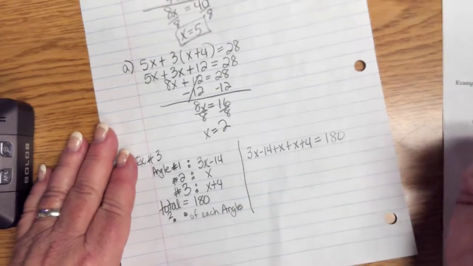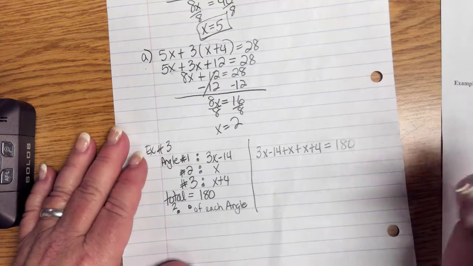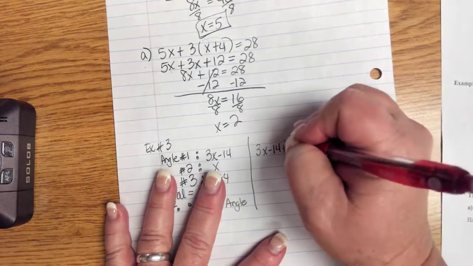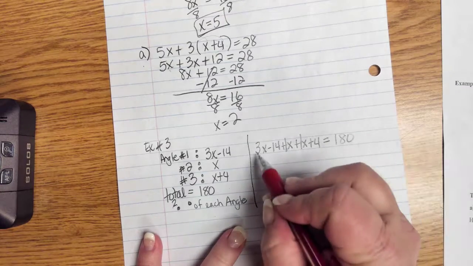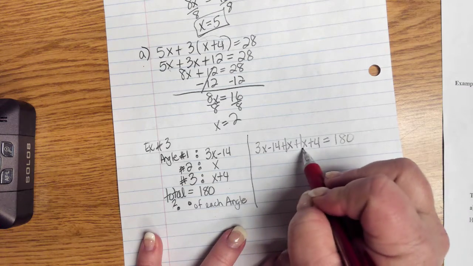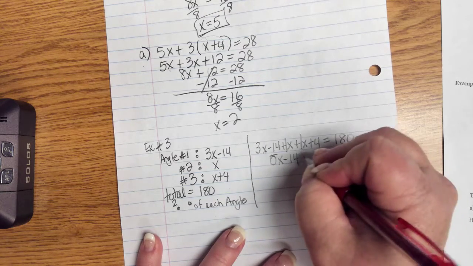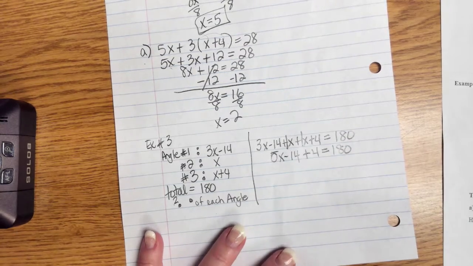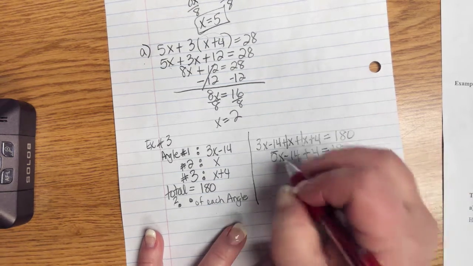I'm going to combine like terms. Don't try and do both at the same time, okay? Do your x's, then do your constants if they're on the same side. So I'm going to put a 1 in front of both of these so I remember I have a 1 to add. So I'm going to do 3 plus 1 plus 1, so I have 5x minus 14 plus 4. Some of you will try and skip and do that all in one step, and you will make mistakes. So please, at least for the next little bit, just do it separately.